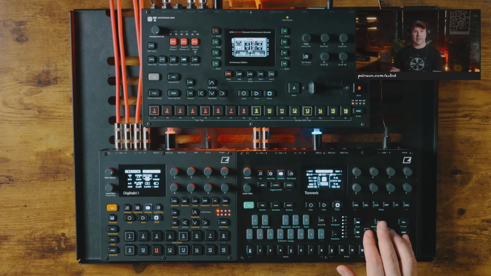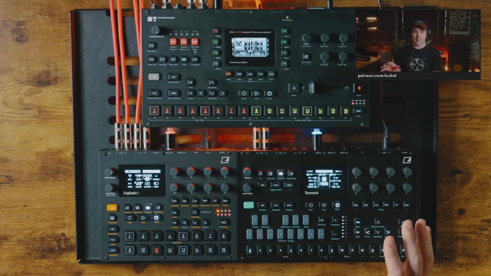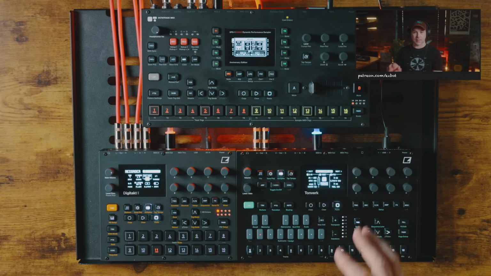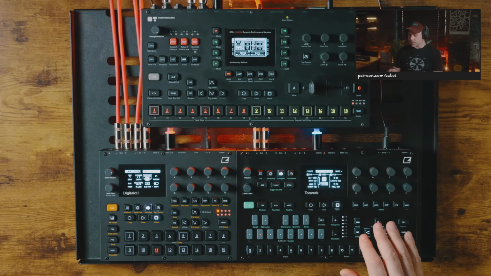I think it's definitely the harder of the samplers to use, excluding the Octatrack being the most difficult sampler to use of them all in terms of the difficulty of sampling, if you're not very familiar with that. Right off the bat, this one's a little bit more confusing.